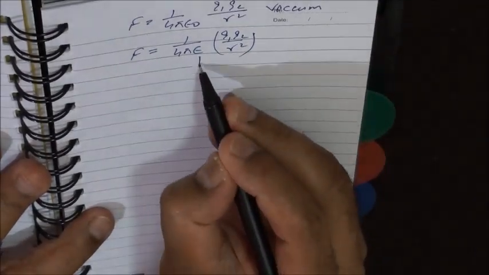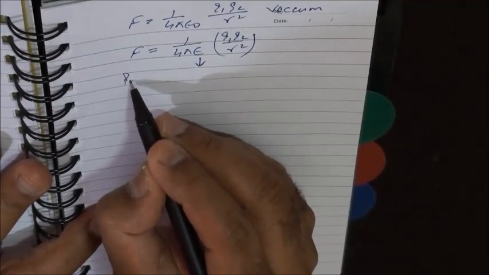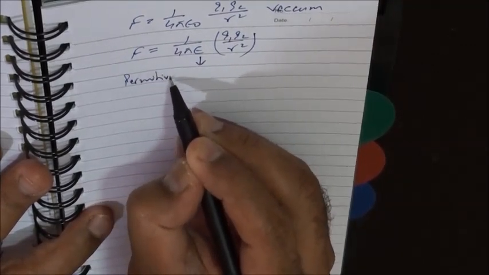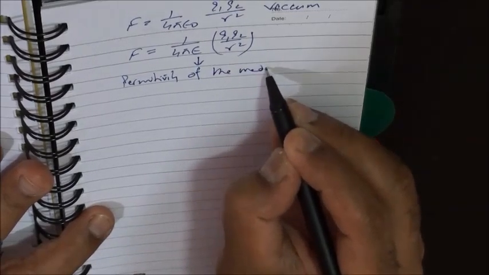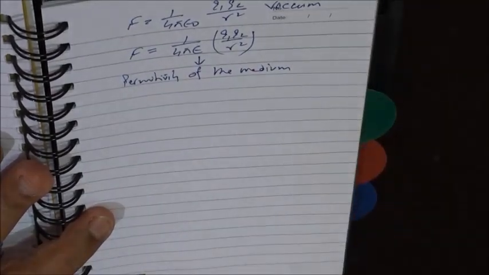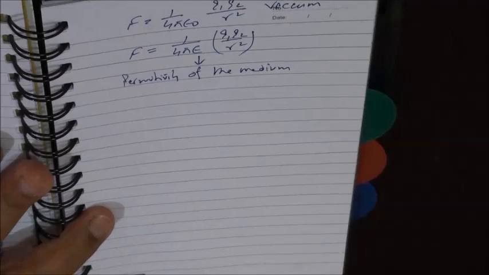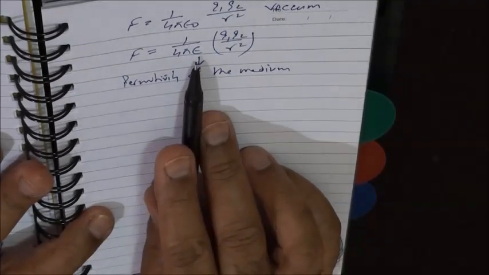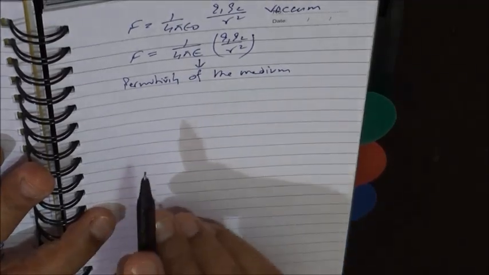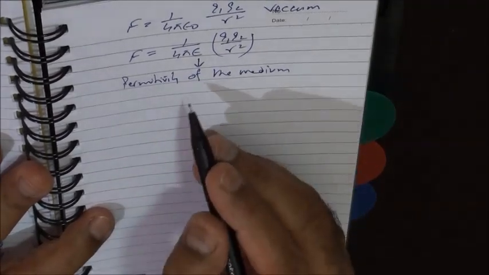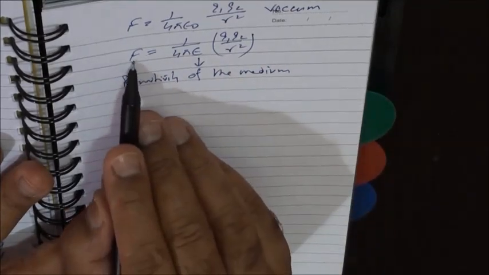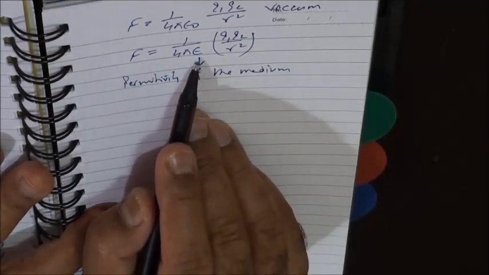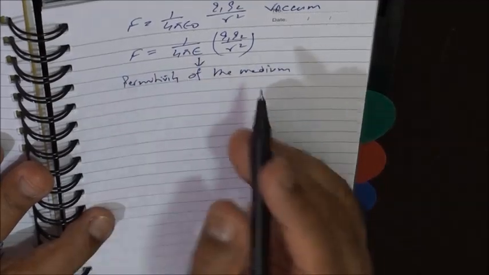Now here this constant is the permittivity of the medium. We shall do it in other classes, this constant is actually related to the polarizability of the medium. Different substances are polarized to different extent, and the force between any 2 point charges depends on that. That's why it depends on the medium.